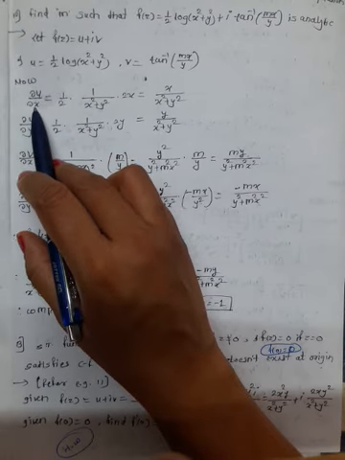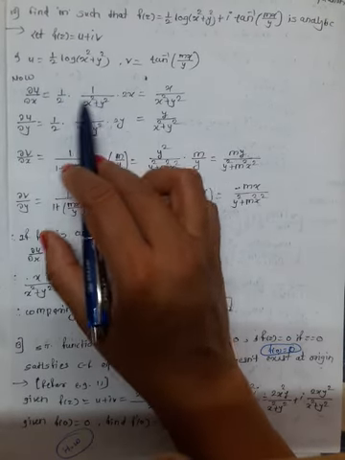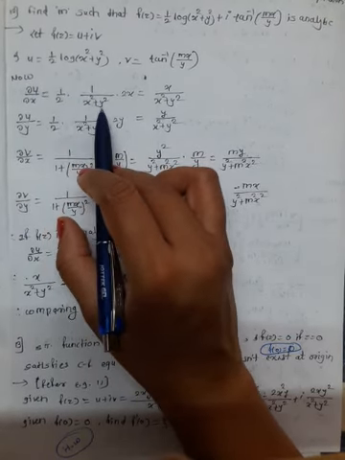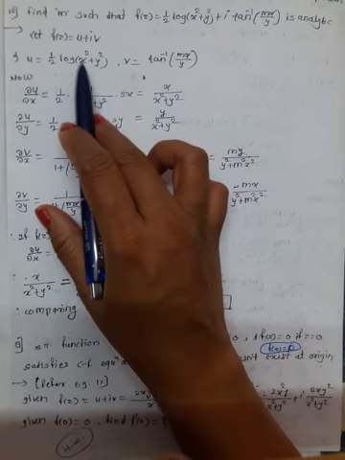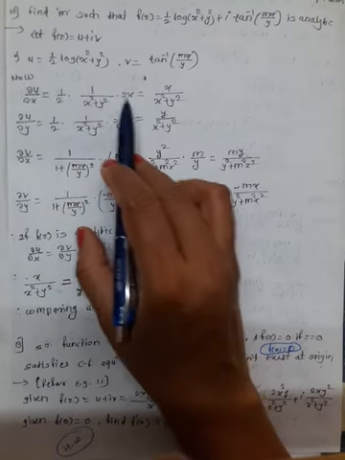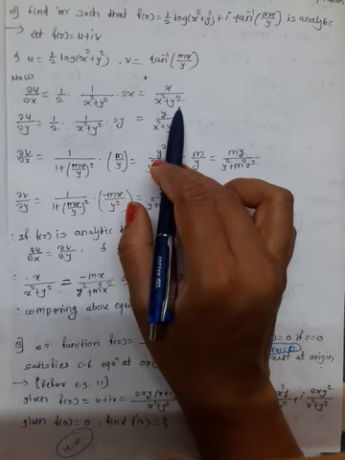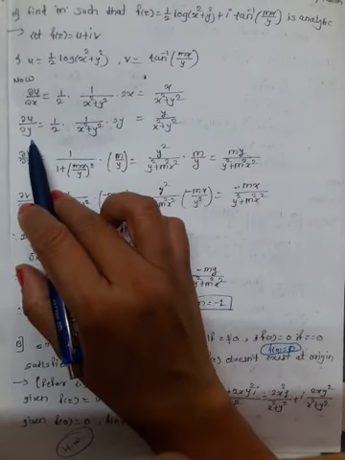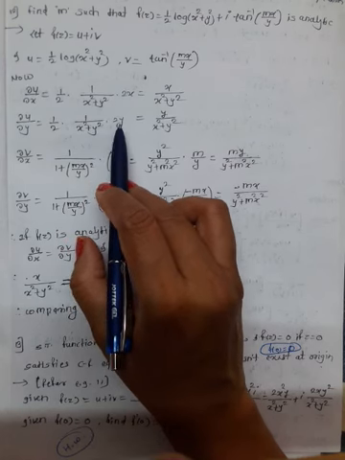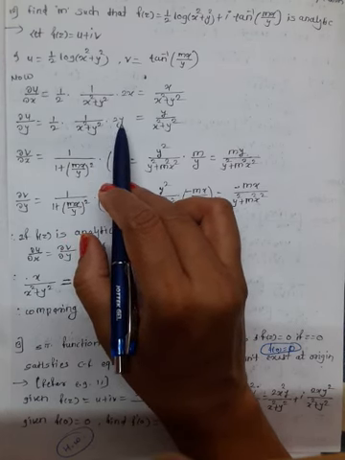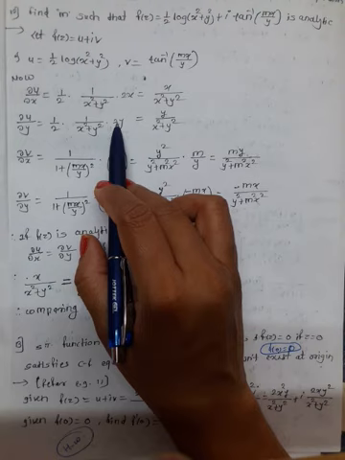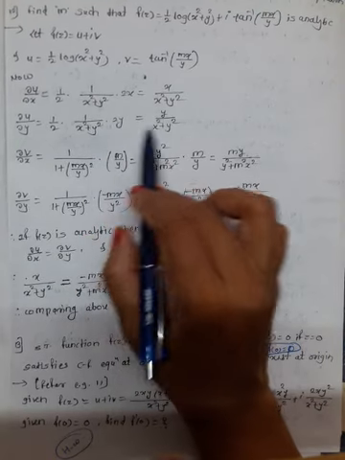First, del u by del x is half as it is, the log derivative is 1 upon x square plus y square, into the derivative of x square plus y square with respect to x, that is 2x. 2 gets cancelled, answer is x upon x square plus y square. Similarly del u by del y, the only difference is the chain rule derivative, that is 2y. 2 gets cancelled, y upon x square plus y square.